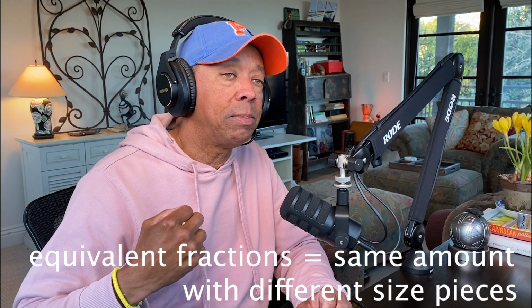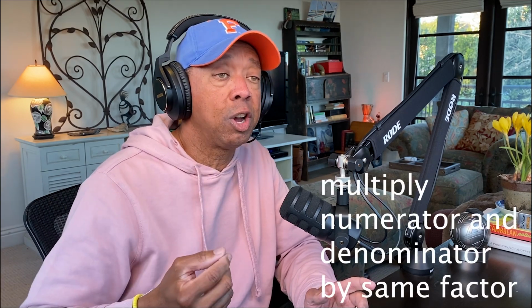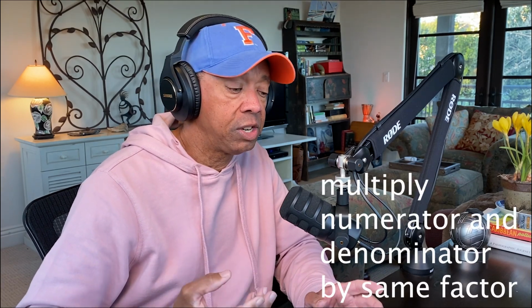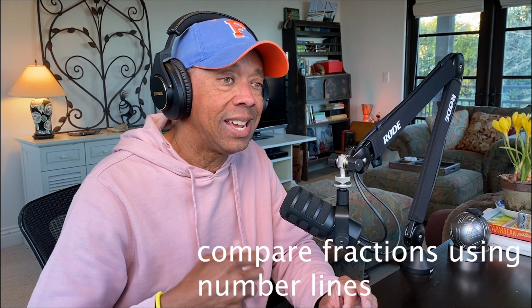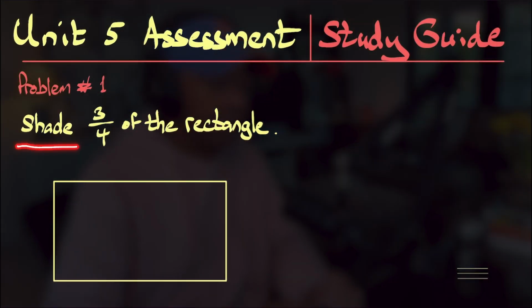I'd like for us to be able to find an equivalent fraction given any fraction, that I could multiply both the numerator and the denominator by the same factor, which is essentially multiplying it by 1, so that I'm not changing the value. I want to be able to look at a whole and shade the number of pieces that show what a fraction is. I also want to use a number line, and show where a fraction is on the number line, and at the same time use two different number lines to compare my work. So let's take a look at the first question.